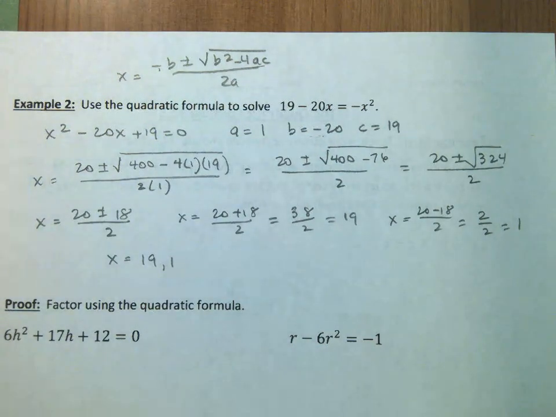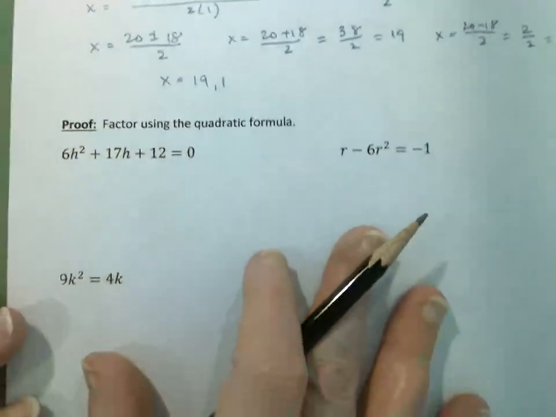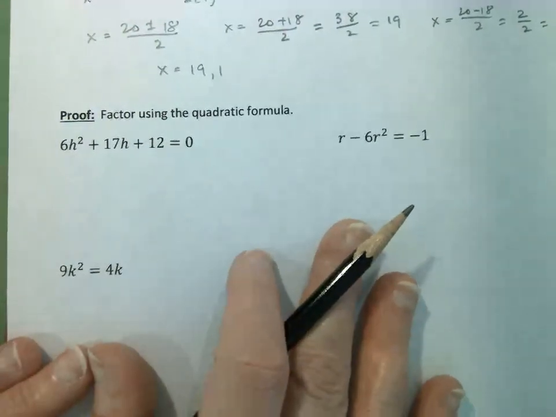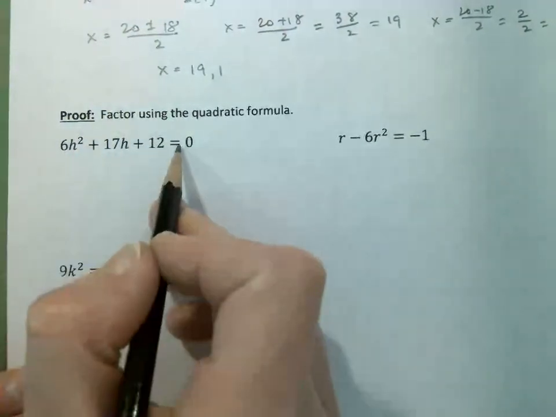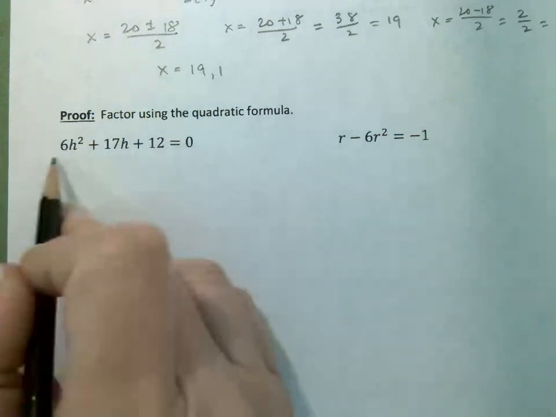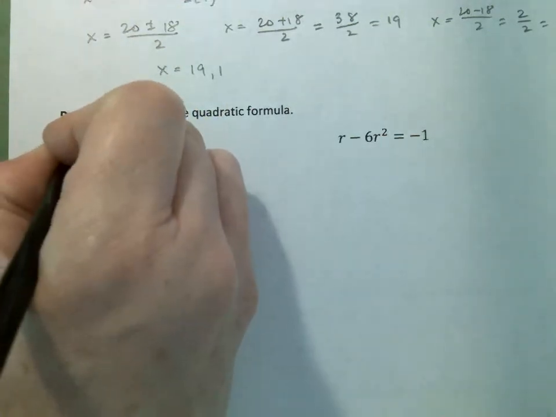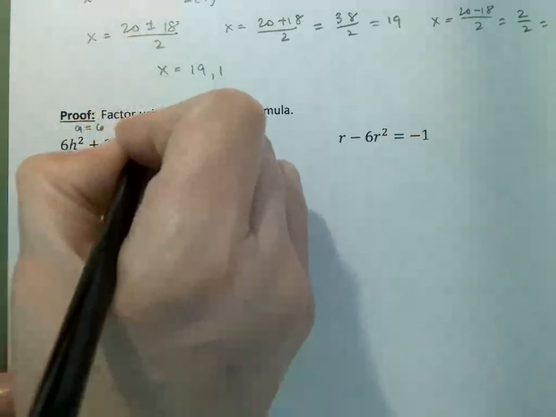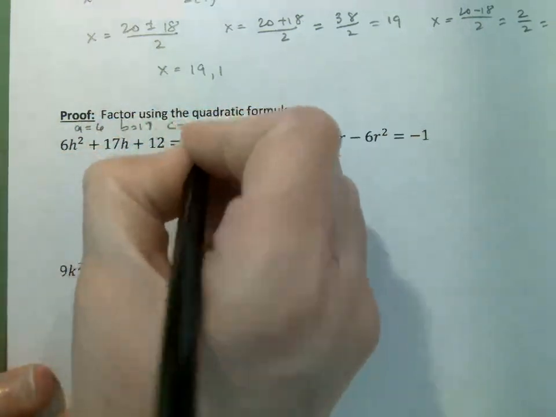And they should work because I checked these. All right, let's look then at our proof. Okay, we're going to use the quadratic formula to solve these. First thing is make sure that it's in standard form, which this is. My A is equal to 6, my B is equal to 17, and my C is equal to 12.